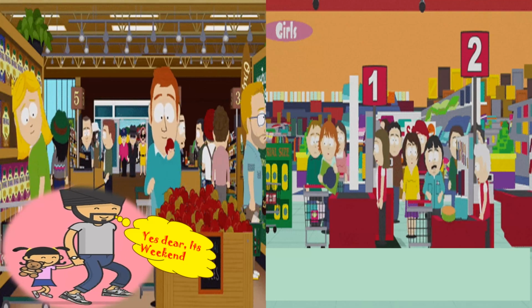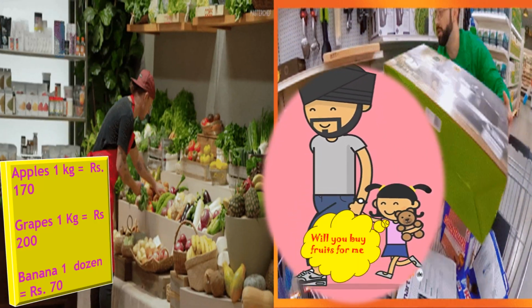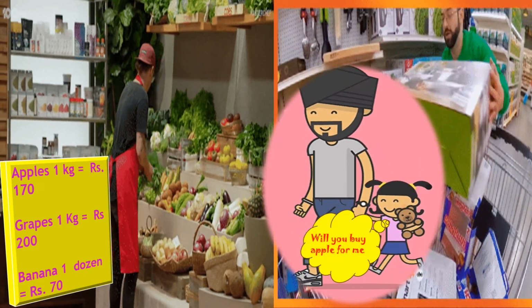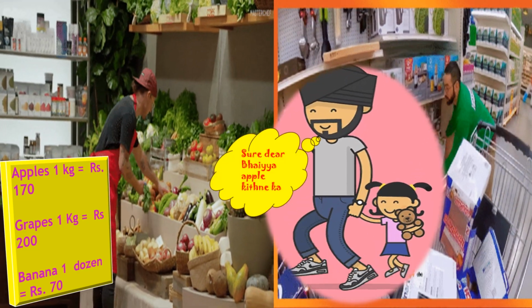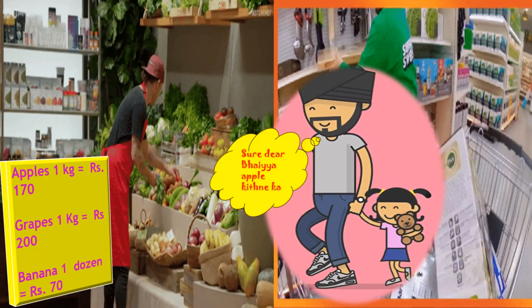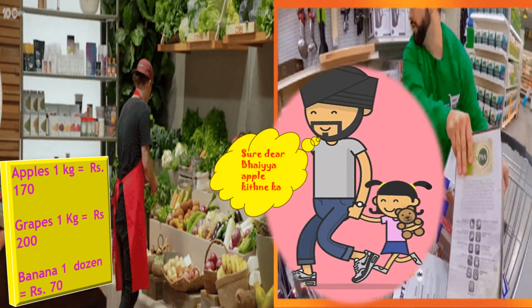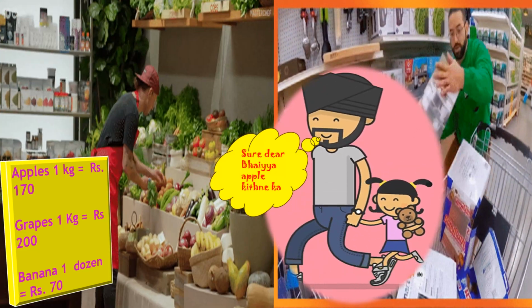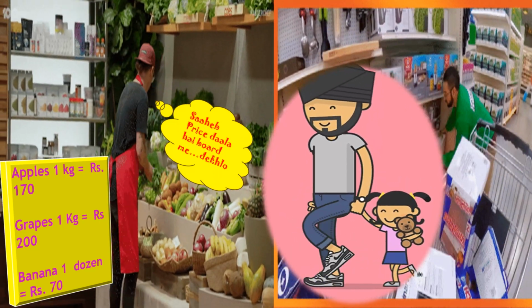And where do they go? They go to a fruit stall. And Tina asks her daddy, Daddy, will you buy fruits for me? You buy apple for me because that is my favorite fruit. So daddy says, sure dear. And he says to the fruit wala, भैया apple कितने का दोगे? So what does the fruit wala say? Fruit wala says, साहेब price डाला है बोर्ड में, आप खुद ही देख लो.